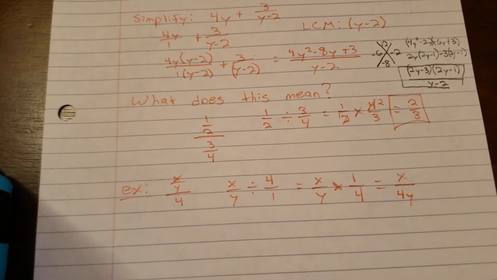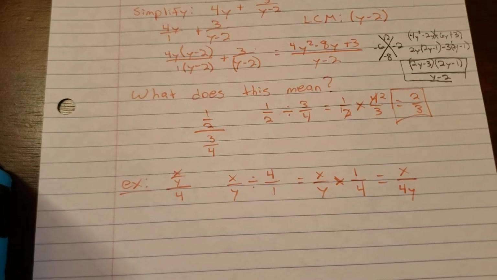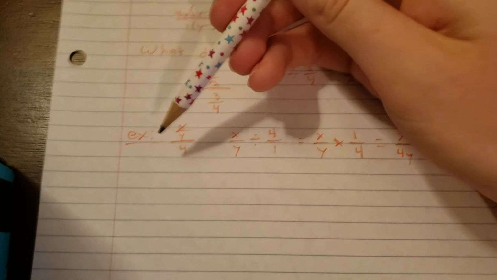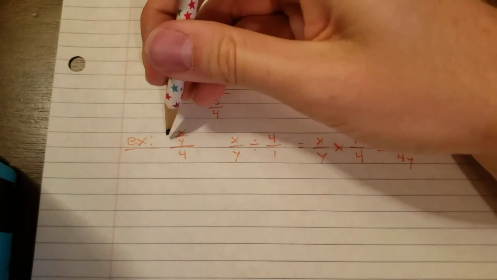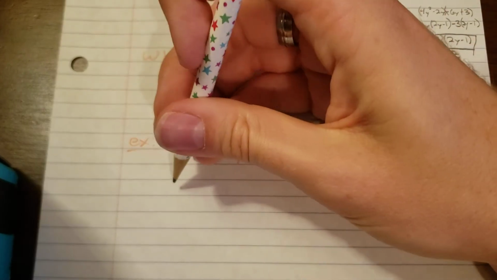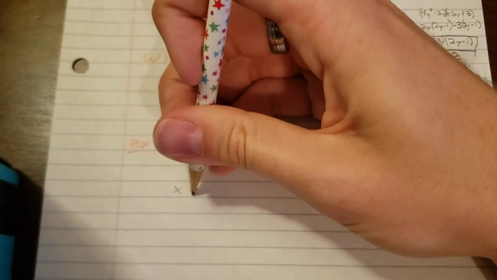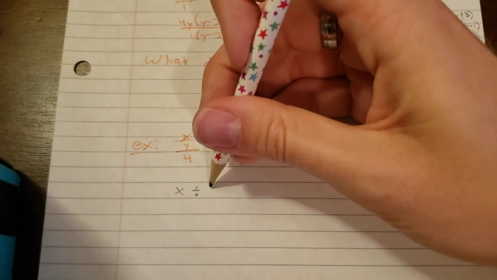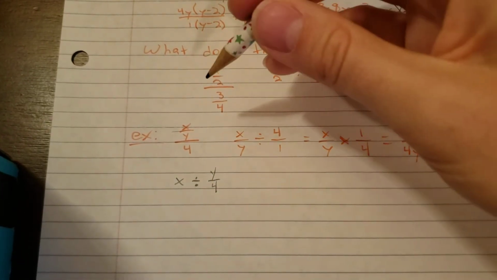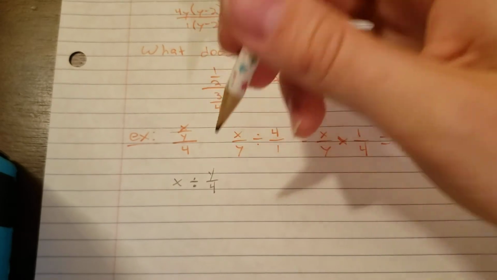Now, that's all my notes that I have written. But I want to explain, if you chose this as your division sign instead, you would get x divided by y over 4. Keep, change, flip.